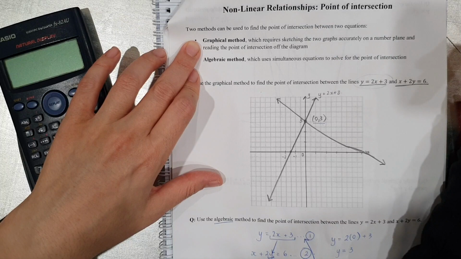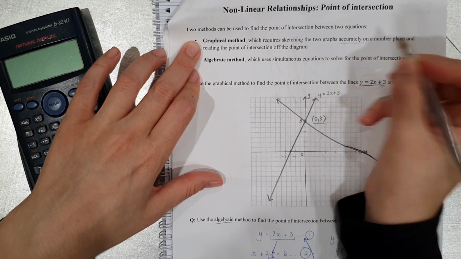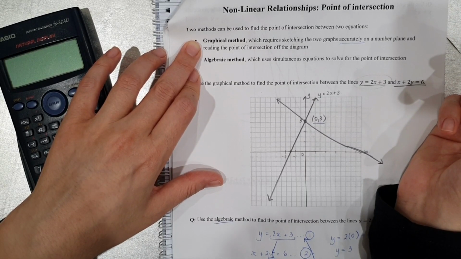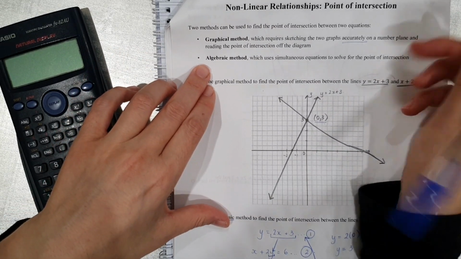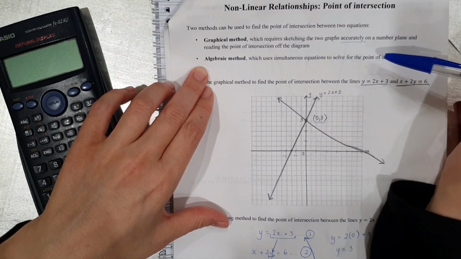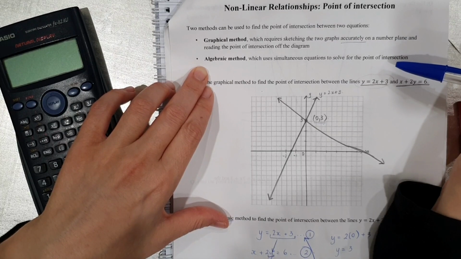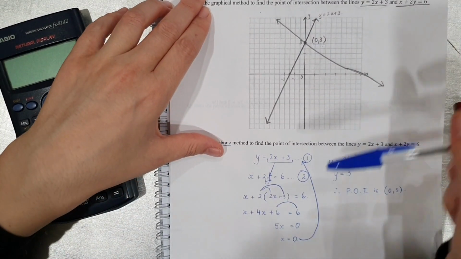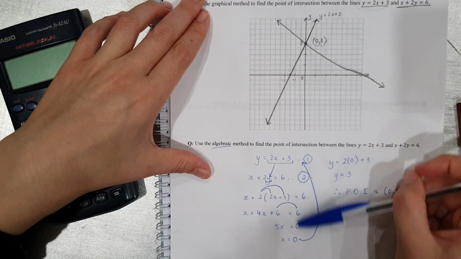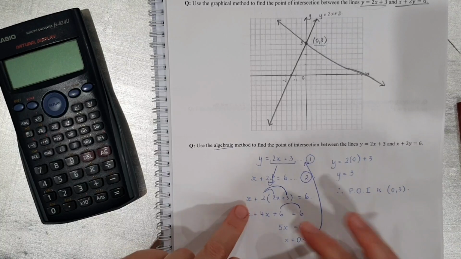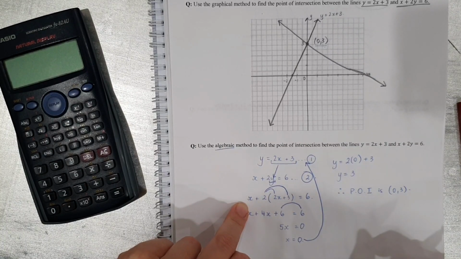Now, we would like an accurate sketch so that we can precisely see the point of intersection, or points if there's more than one. The algebraic method uses simultaneous equations to solve for the point of intersection. Okay, so we carried through that method over here. We use simultaneous equations by bringing the 2 equations and making them into one.